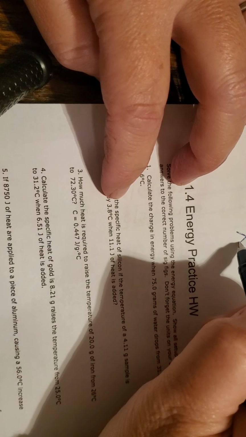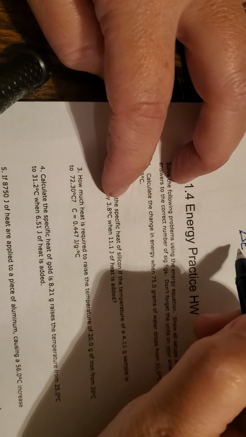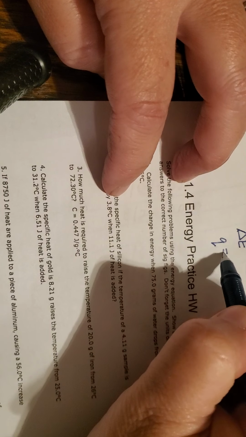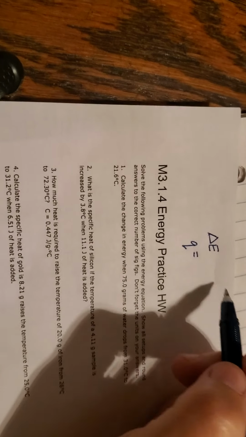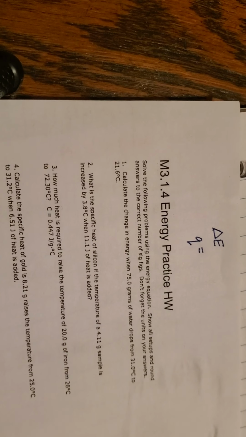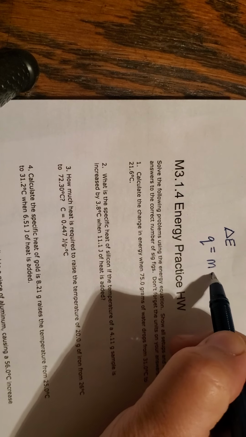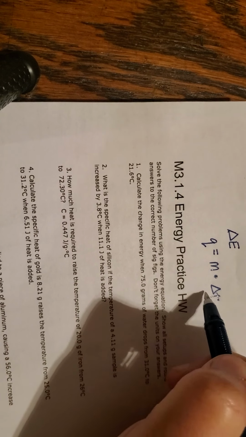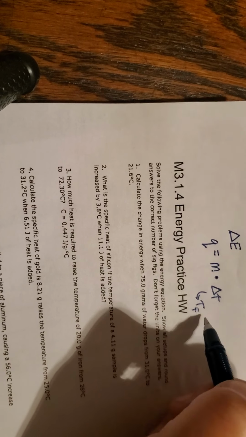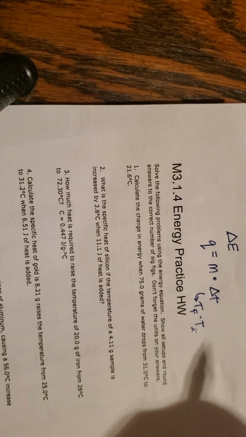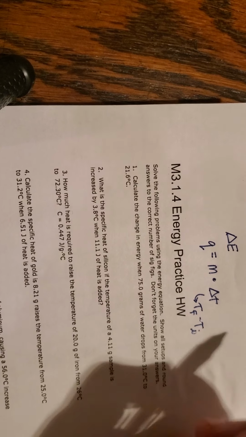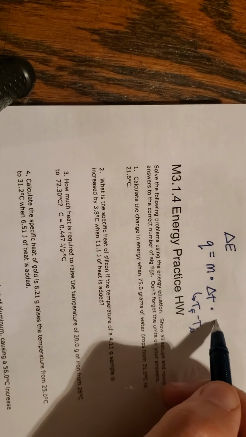Okay, so the energy equation is really the same equation every single time. It's going to be the change in energy, which is symbolized by a Q, okay? And remember the triangle is delta, and it means change in. And then the mass times the change in temperature, and we always go final temperature minus initial temperature, so it's possible for our temperature to come out negative. And then times C.